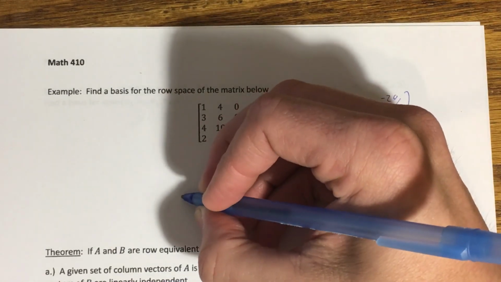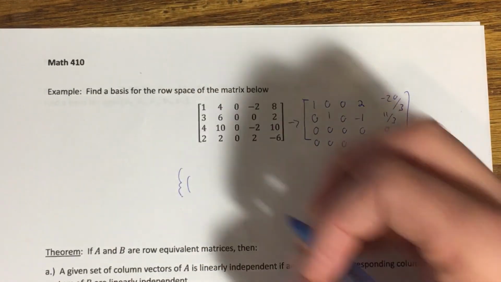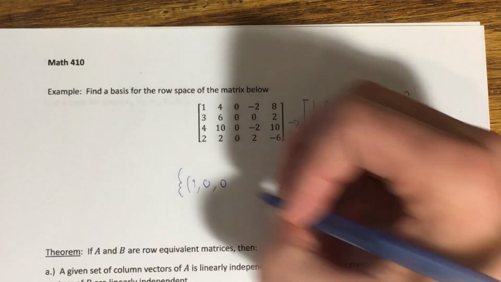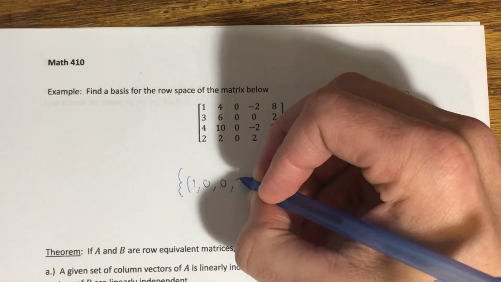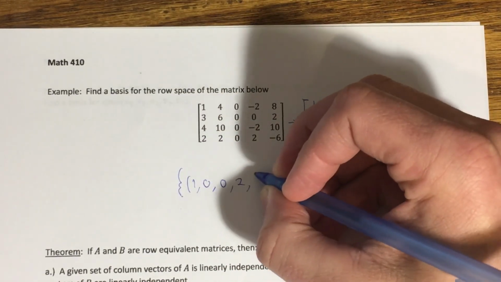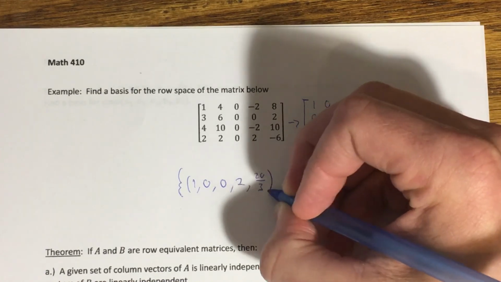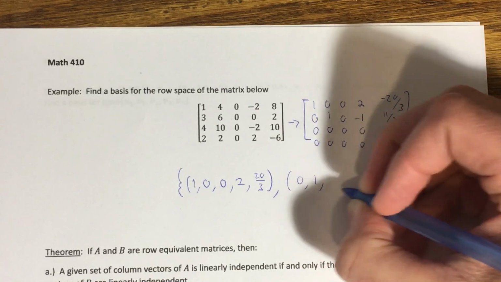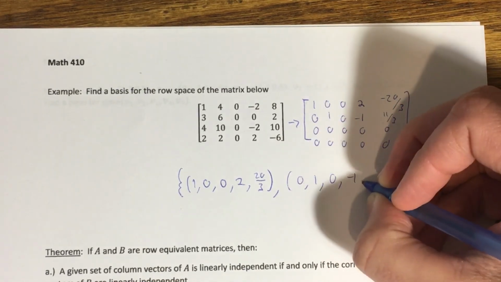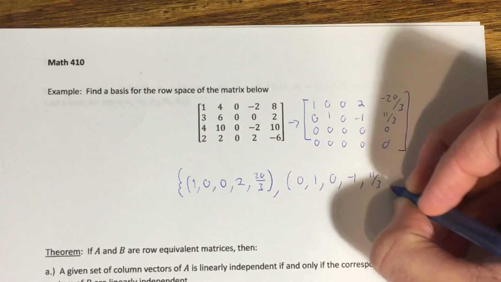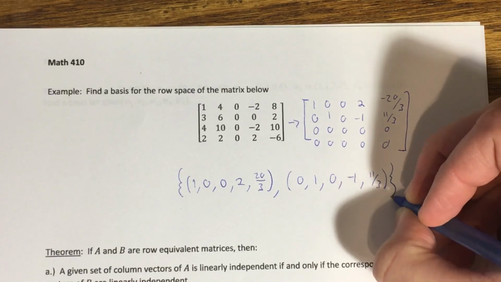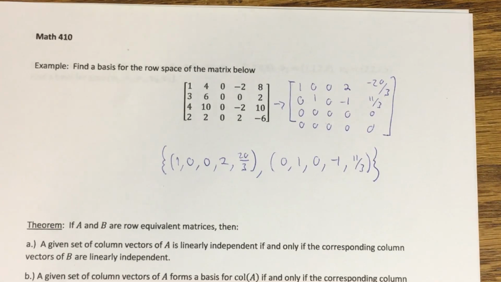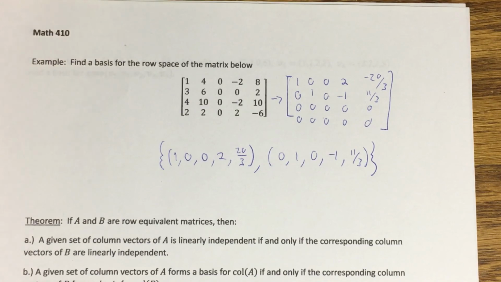So the basis I could use here has the vectors 1, 0, 0, 2, negative 20 thirds, and 0, 1, 0, negative 1, 11 thirds. Okay, so the dimension of that row space would be 2. It has a basis with 2 vectors in it.